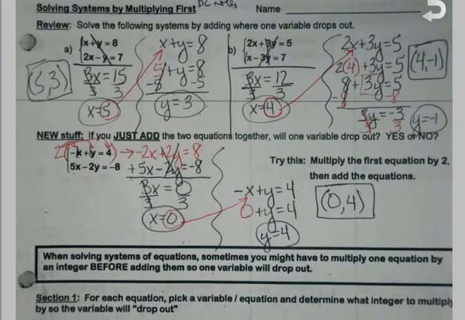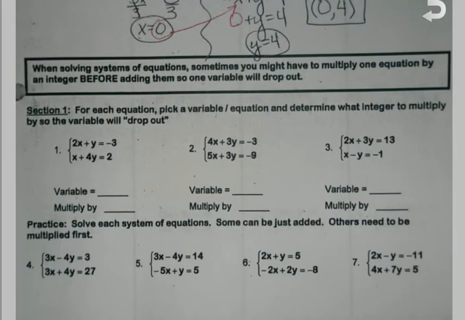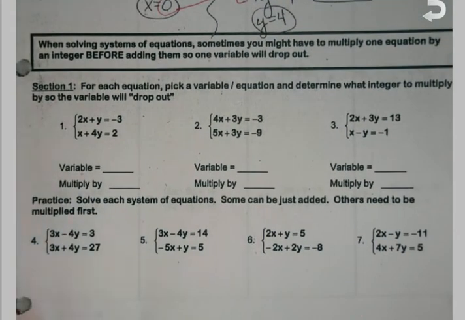I get 0, 4, and I'm good to go. So what we find, and what we found yesterday, is sometimes I may have to multiply one of the equations before I can add them up. We found out yesterday sometimes it can even be 2, but that doesn't happen quite as often.